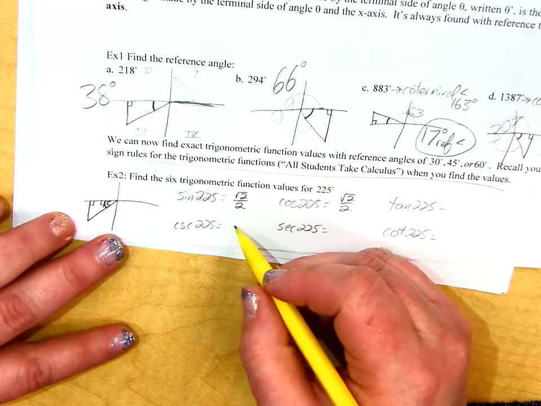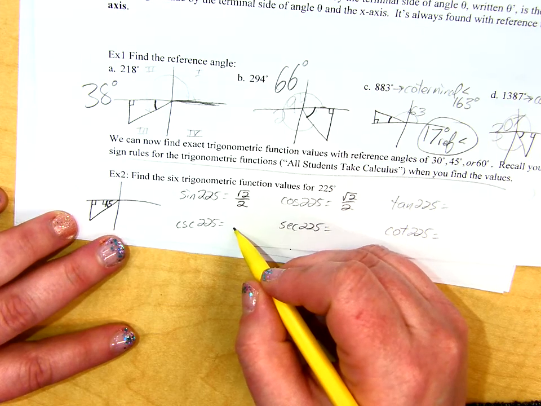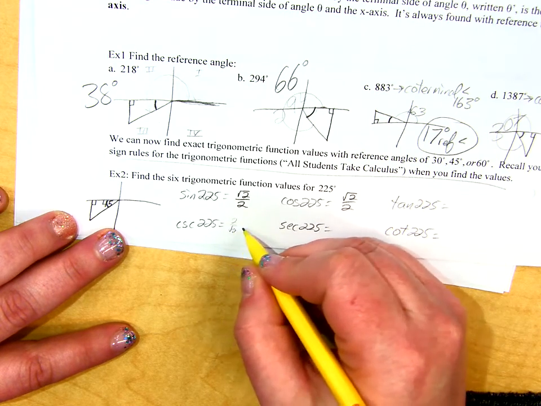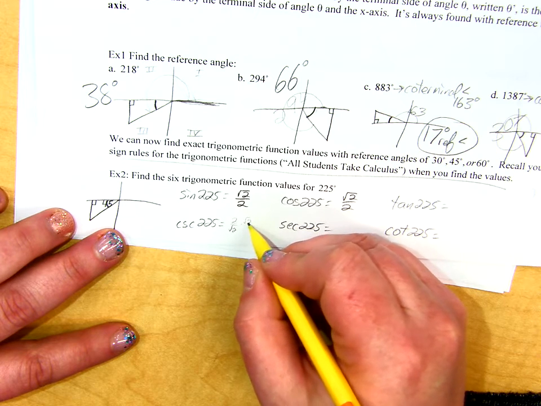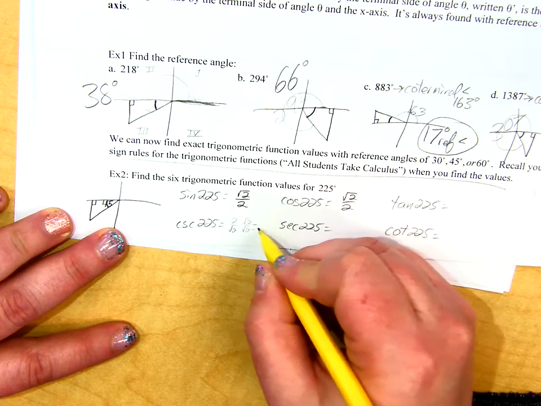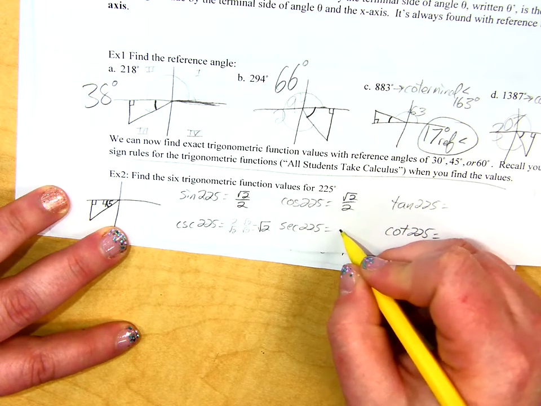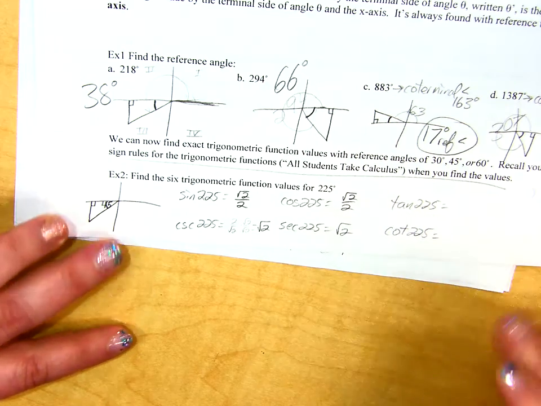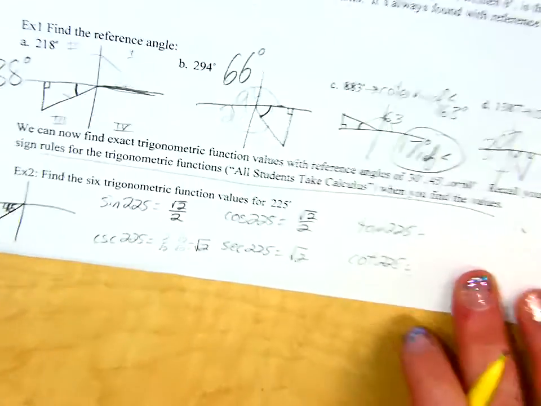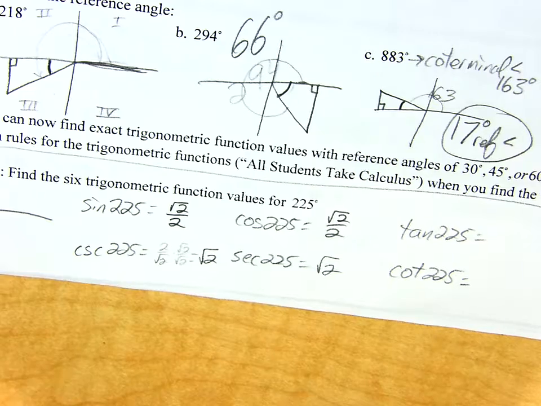So then I can get my reciprocals. That would just be 2 over root 2, but I got to fix that. Isn't it just root 2, right? Because you get 2 root 2 over 2, just root 2. So then secant is the same thing. And then tangent.